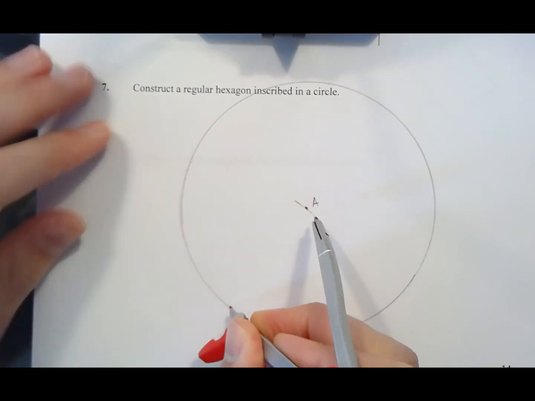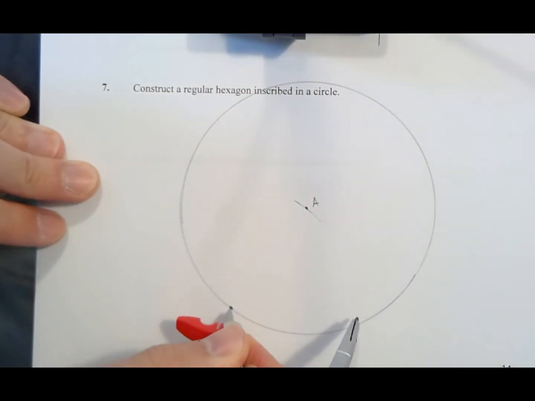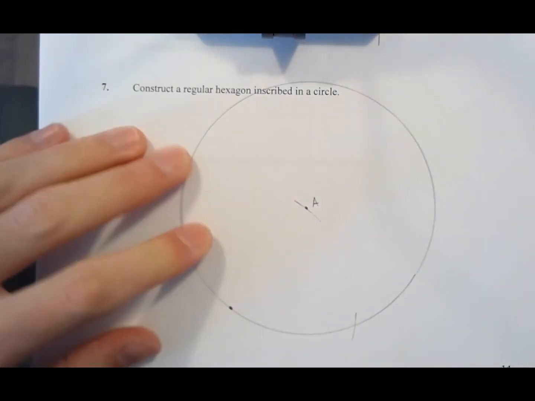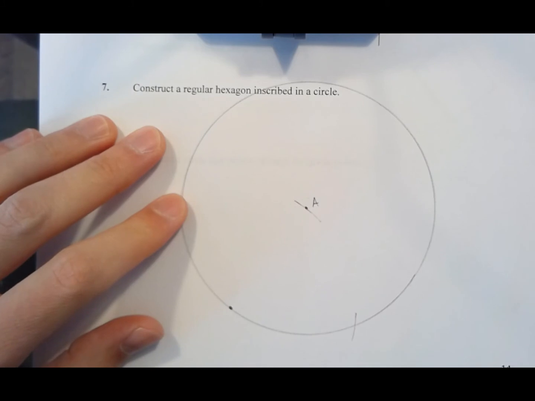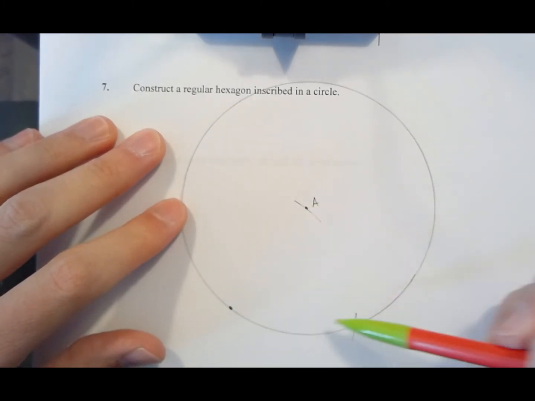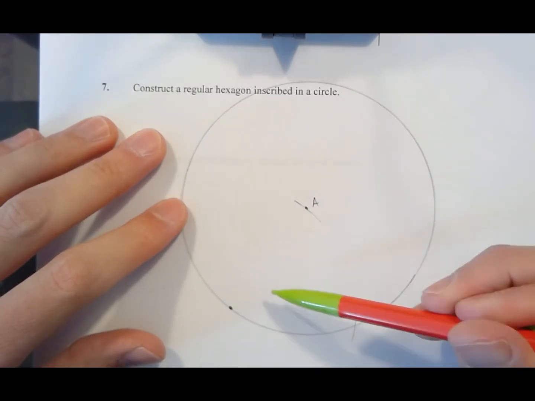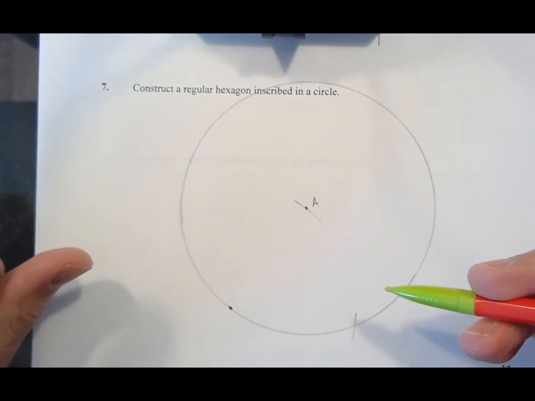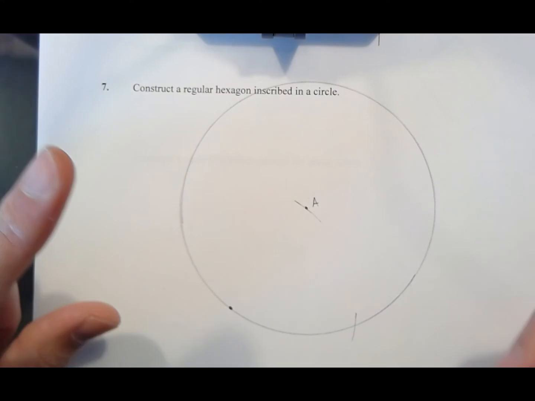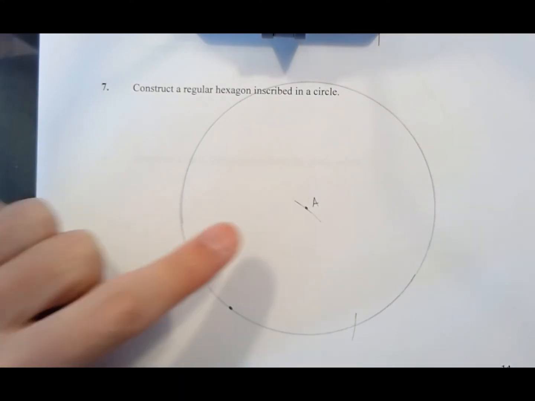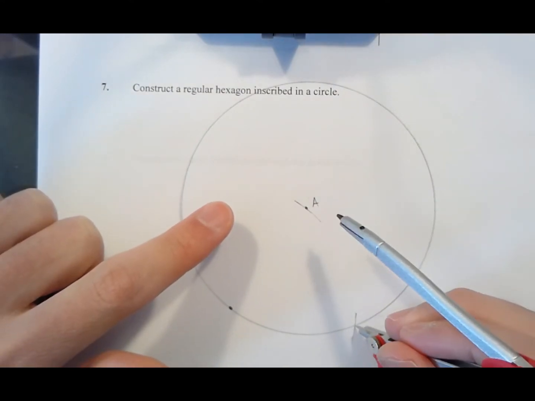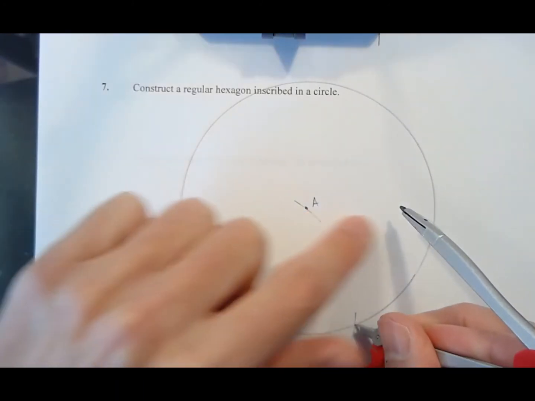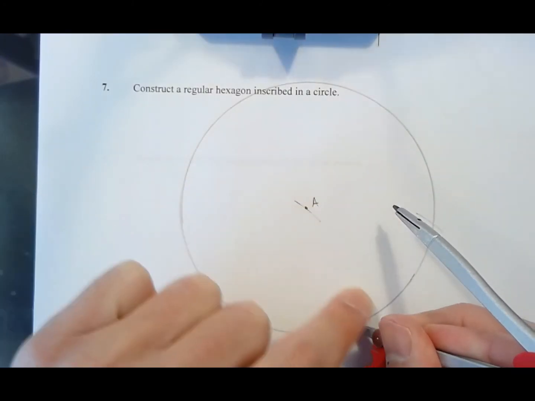I go like this. What I'm going to do now is come down here and make that same length. What I've done, I could draw in an equilateral triangle. If you didn't know, a hexagon is made of 6 congruent equilateral triangles. Alright, so there's one. Now, I'm going to make more congruent triangles. So I'm going to start here. Do another one. There's another equilateral triangle I could draw in.